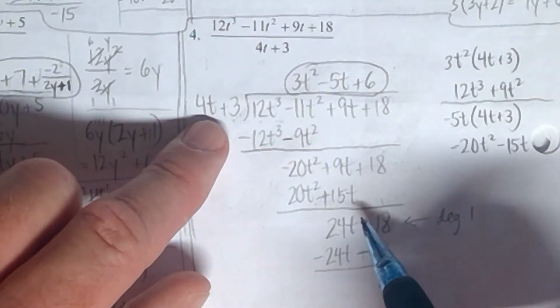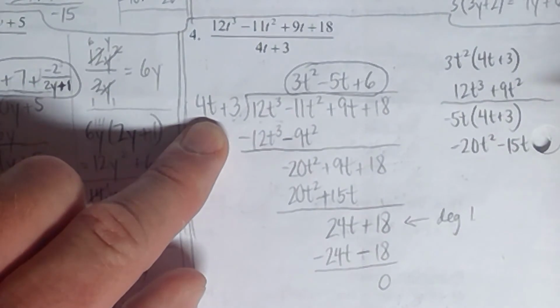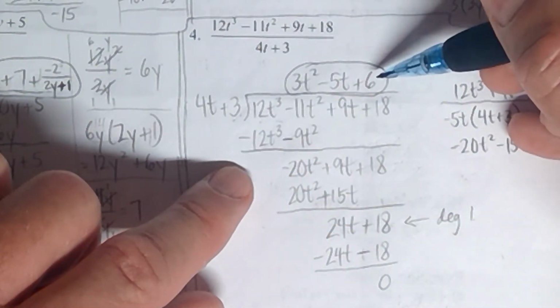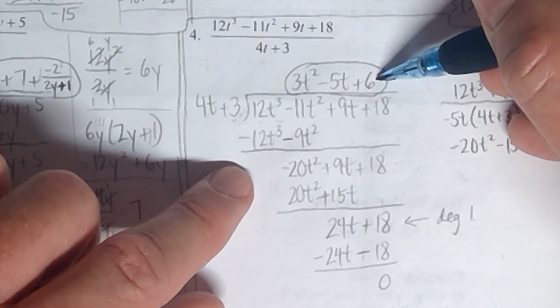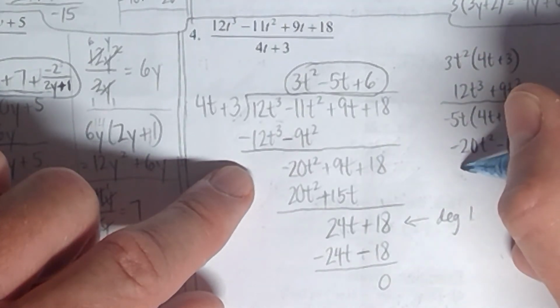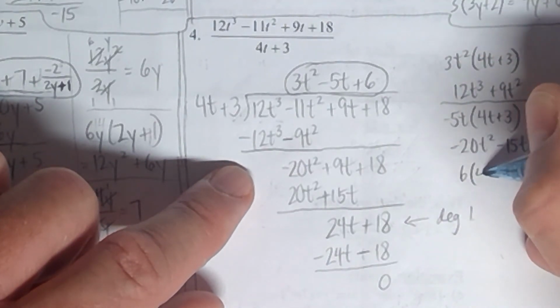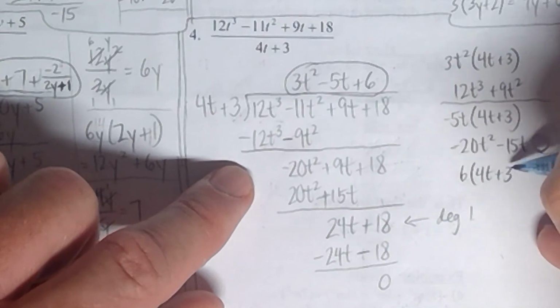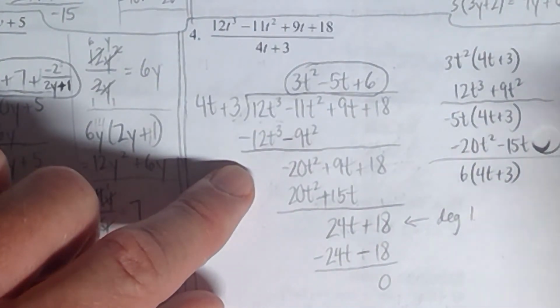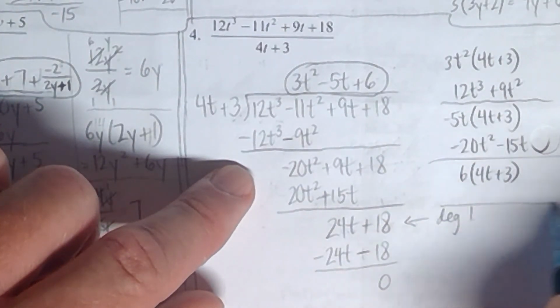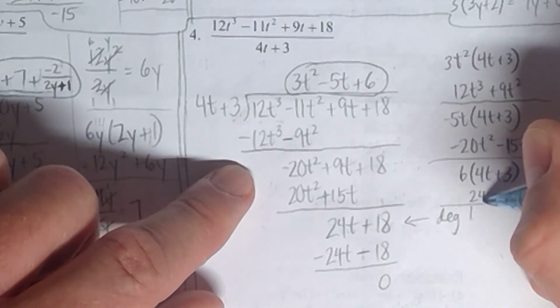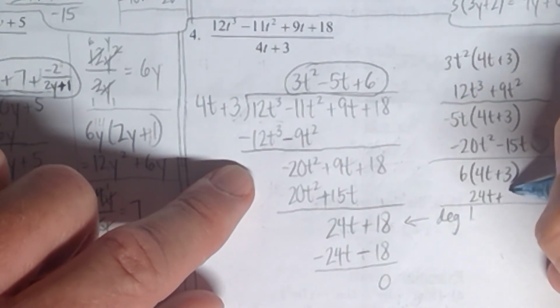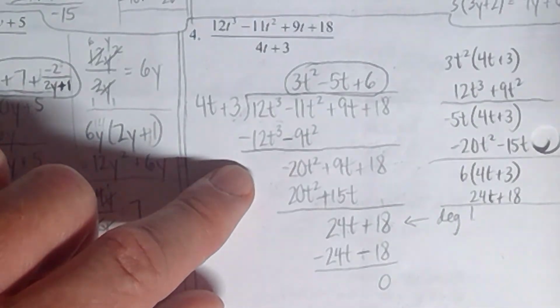All right. 4t and 24t, I divide those, and that's where I get the positive 6. I then take the 6 and multiply it by the outside part, and I get 24t plus 18.